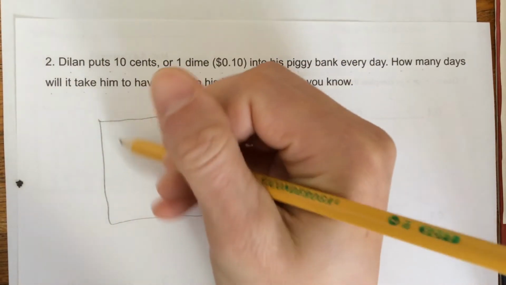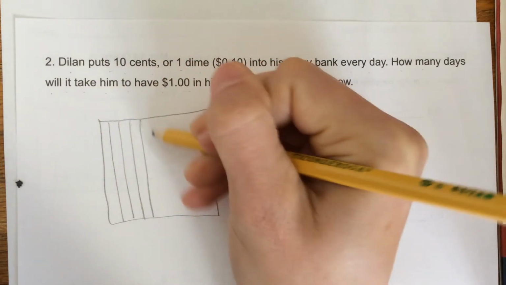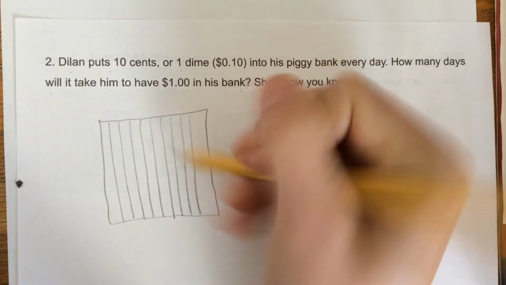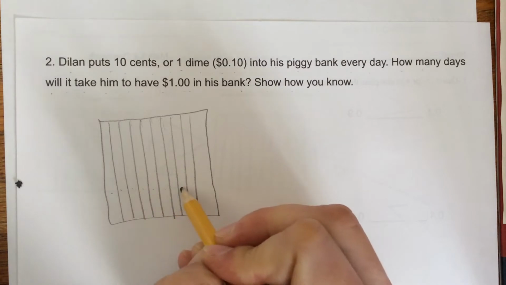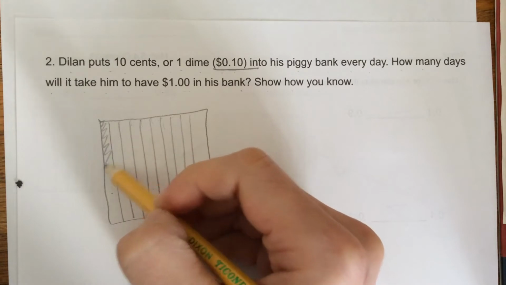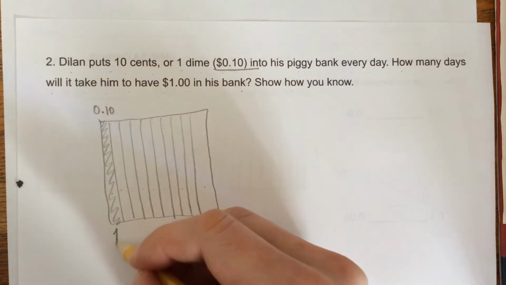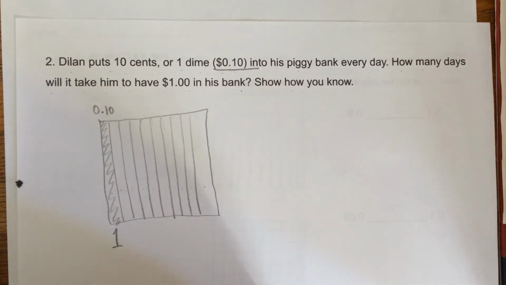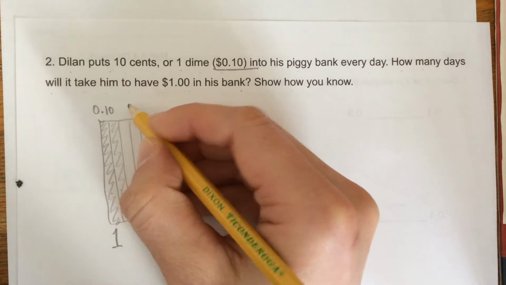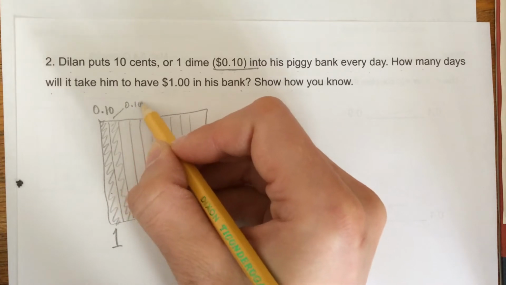Let's start with that. You could go 10, 20, 30, 40, 50, 60, 70, 80, 90, 100. Okay, great. And 0.1 is this. That's 1, so this is 0.10. This is also one time he put money in his piggy bank. If we were to add in another one, this is also 0.10.